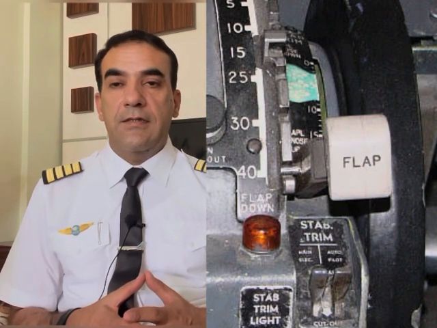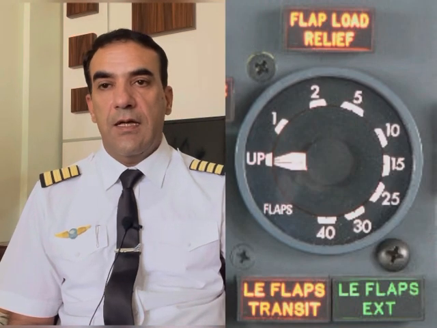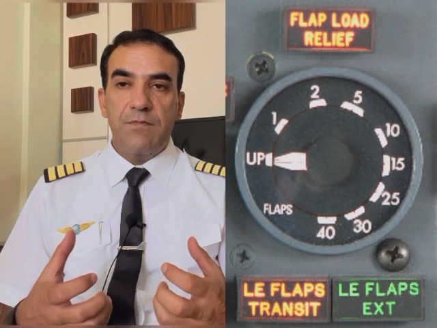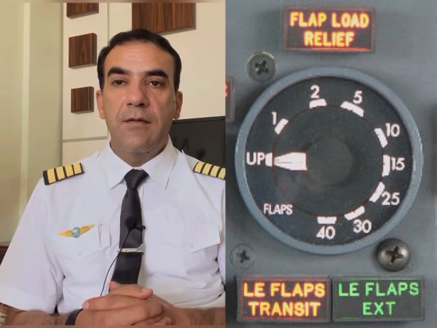But the lever still remains at 40 degrees in the cockpit. This is also not under the control of the pilot. This is fully automatic, and the pilots can see on the trailing edge flaps indicator that the pointer moves from 40 degrees to 30 degrees. But once the speed decreases back to the normal limit, the flaps will automatically move back from 30 degrees to 40 degrees. This is a very good system which prevents the flaps from being stressed or damaged.